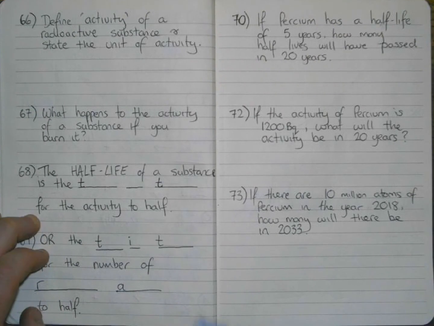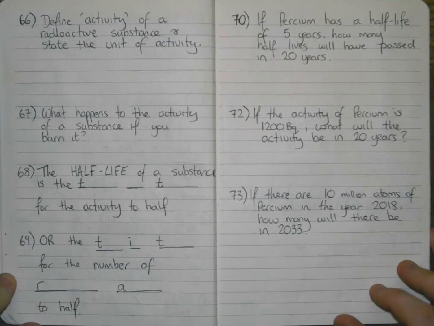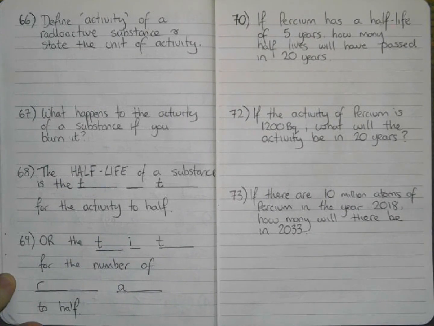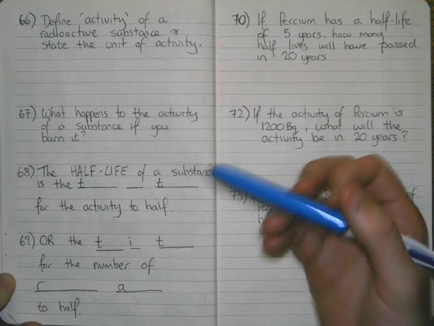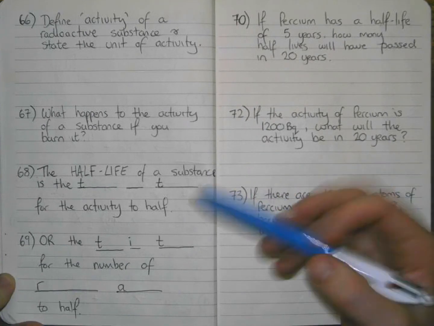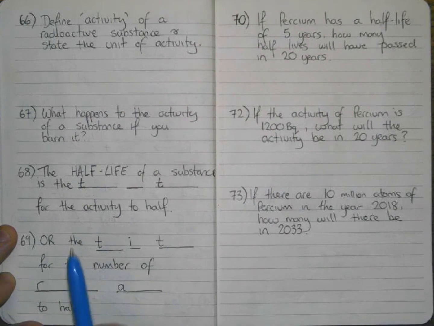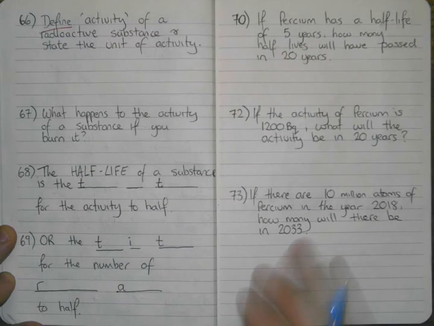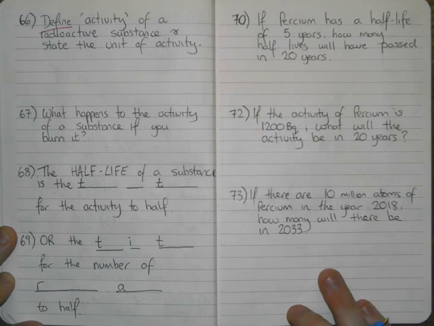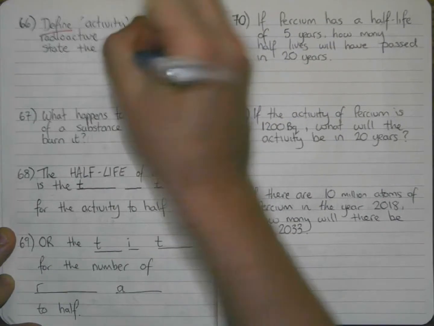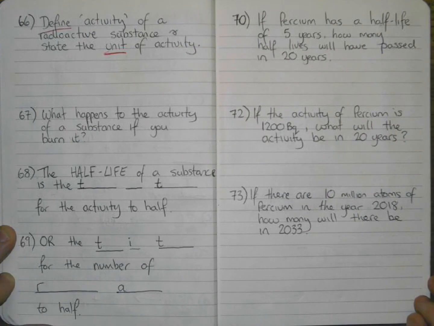Okay, activity. You'll have heard this word before when dealing with radioactivity. And the activity is a definition, it's a key word, it's a word that you might have to actually give a definition for in the exam. And that's what this question's asking. Define means tell us what it is. It also says state the unit of activity, and I accidentally give the unit earlier on in the video.